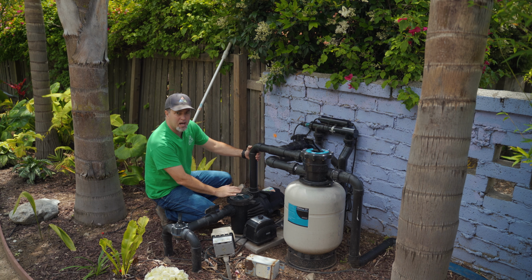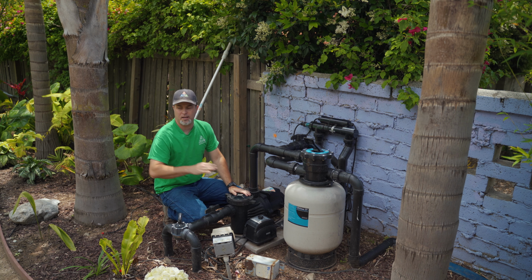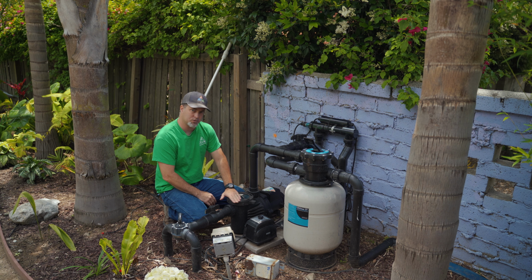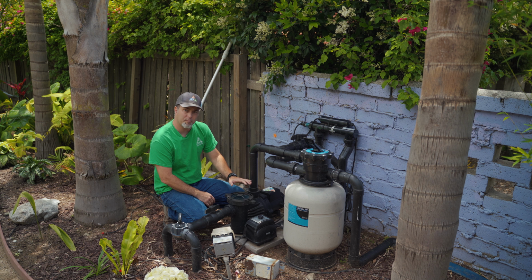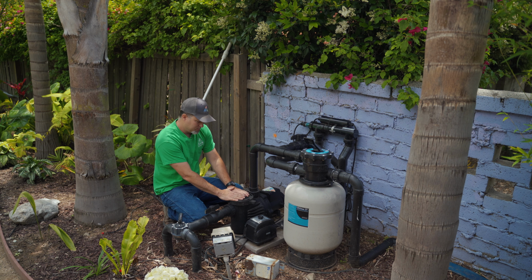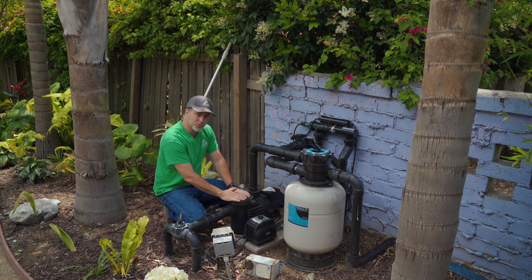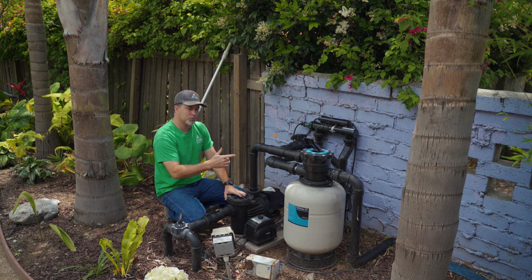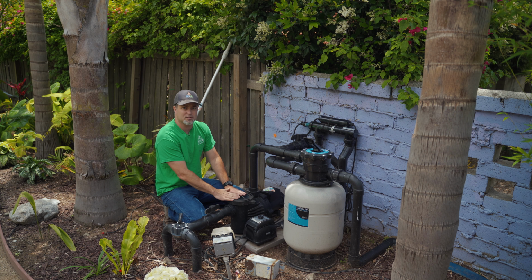Some ponds do not have an external pump. Some ponds may have a submersible pump, which is inside of the skimmer. This particular one is an external pump, and this is called a pump basket. Leaves and debris get trapped inside of here, and if it's full of debris and leaves, it's going to slow down the water flow on your waterfall and through the filter. So it's very important that this is kept clean.